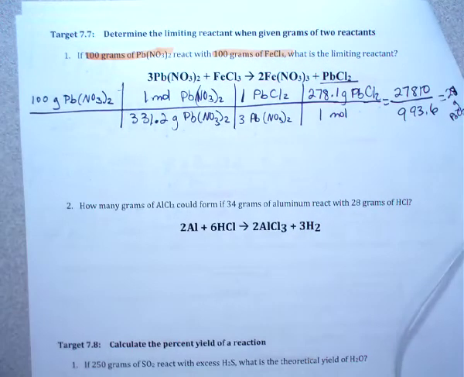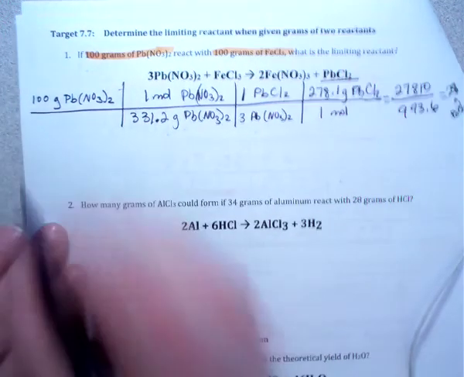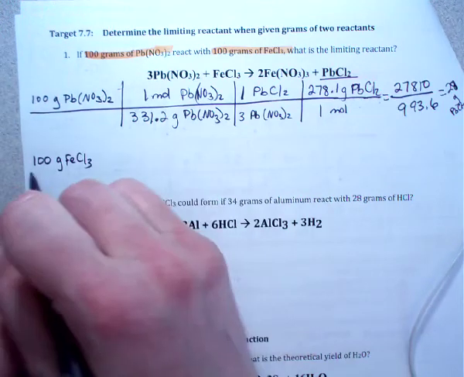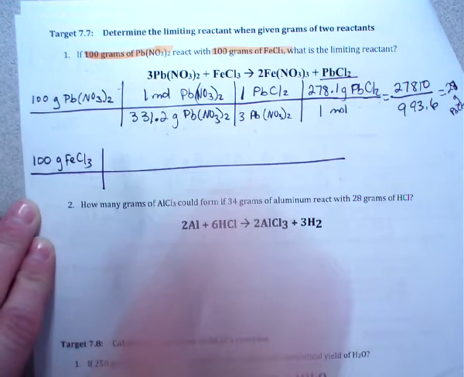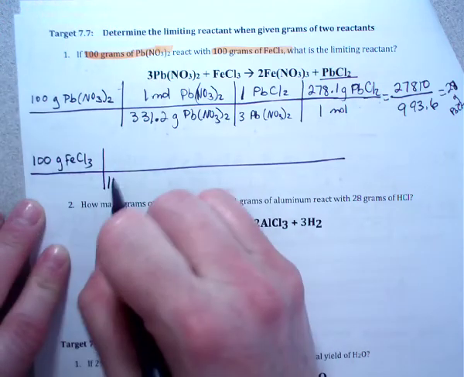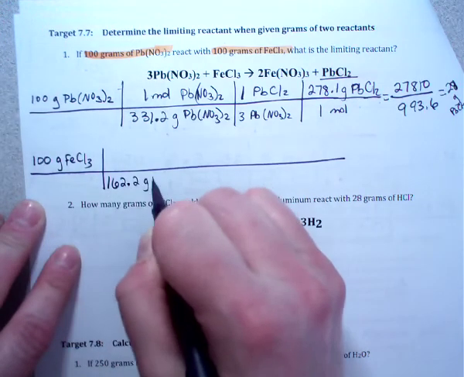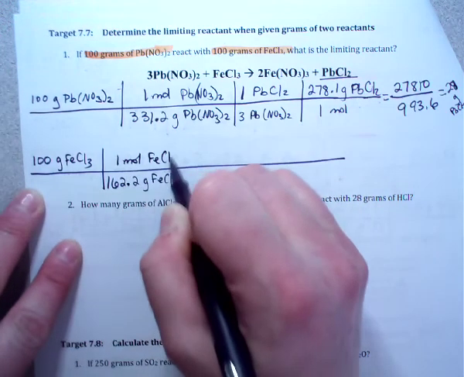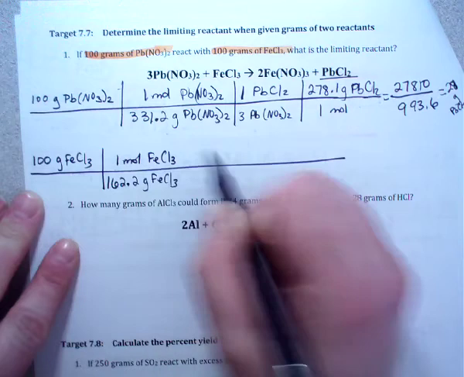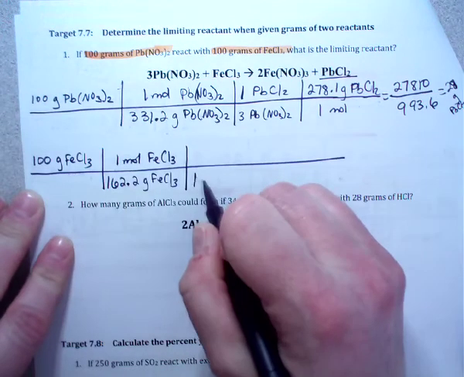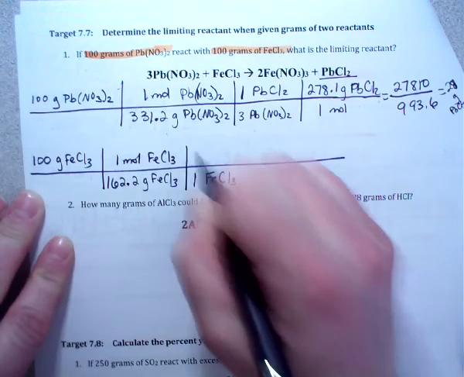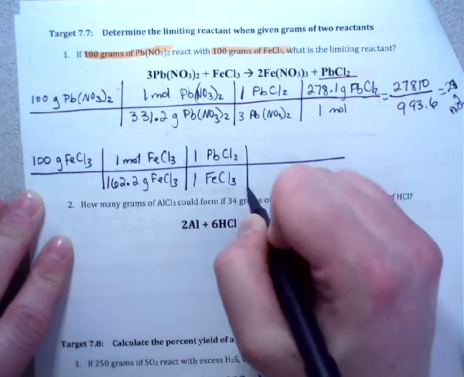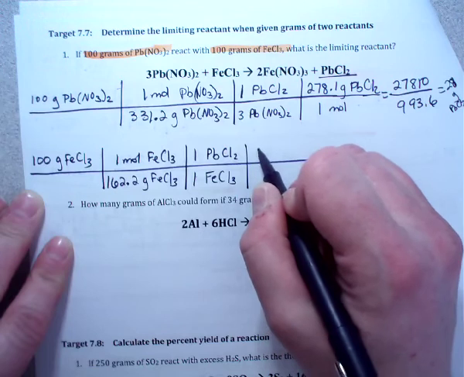Now you have to do the same thing with your second given. 100 grams of FeCl3, gram to gram conversion. Turn grams into moles. 162.2 grams in 1 mole. This is the molar mass of iron chloride. There is 1 mole of iron chloride for every 1 mole of lead chloride. And then finally, we're going to turn moles into grams.